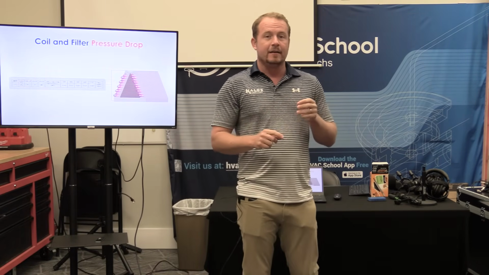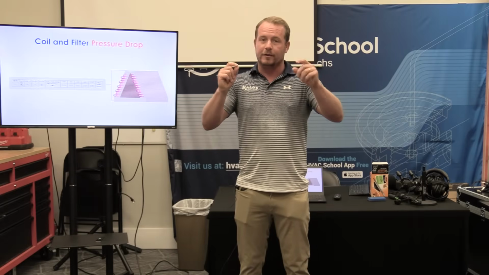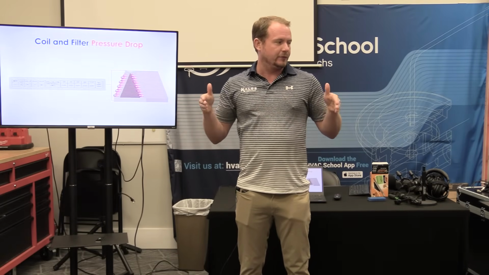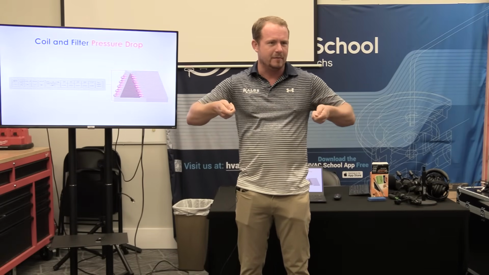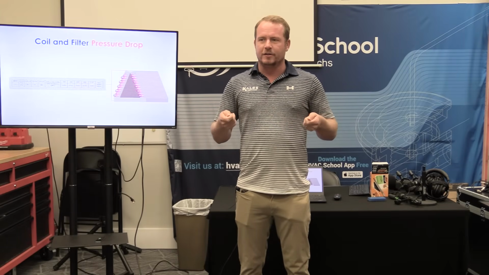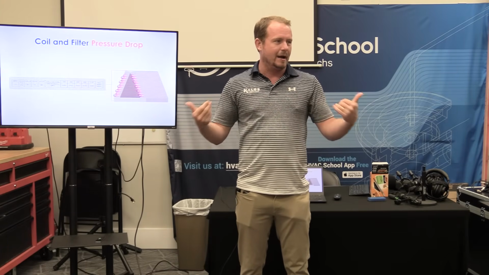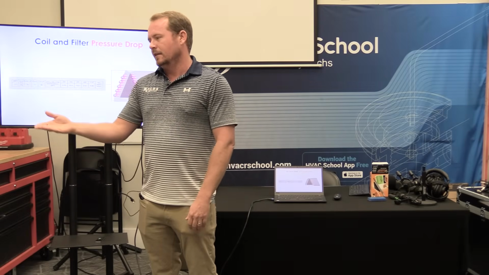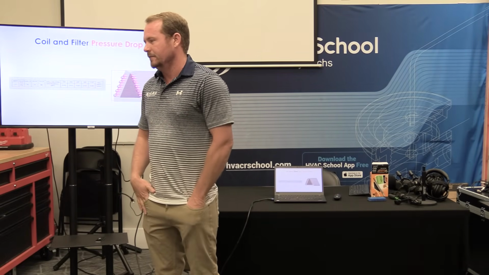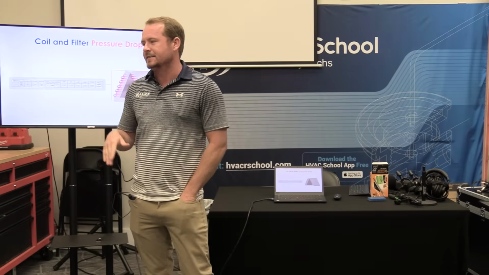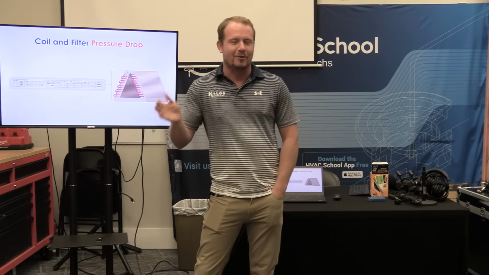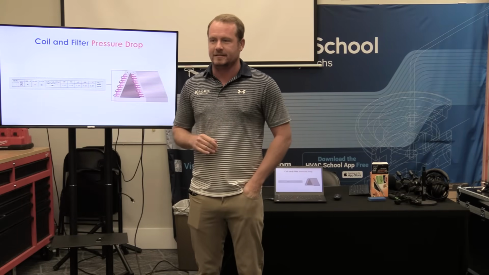Besides the fact that, if you've ever noticed, most filters that go into our Carrier filter racks, they're not really well sealed around the filter. Have you noticed that? Like when you put them in the spring and all that? So what good is a filter when like 20% of the air is bypassing around the edges? The answer is 80% better. And the dirtier it gets, the more it bypasses. All right. The dirtier the filter gets, the more air bypasses the filter.